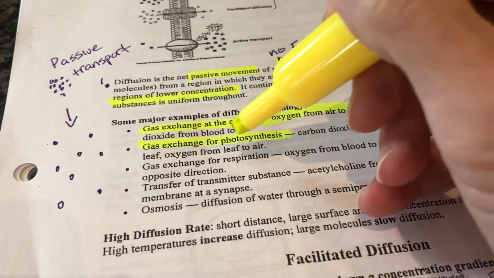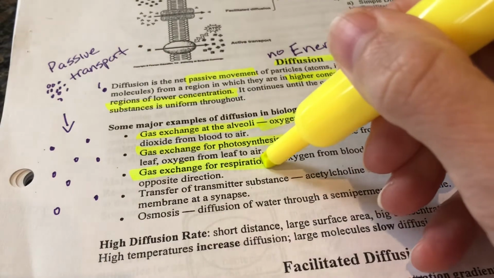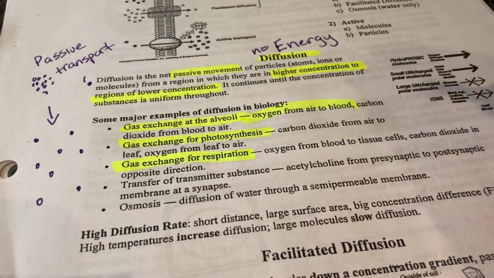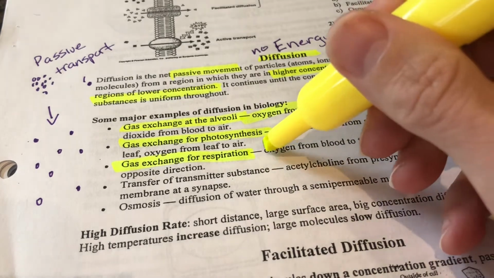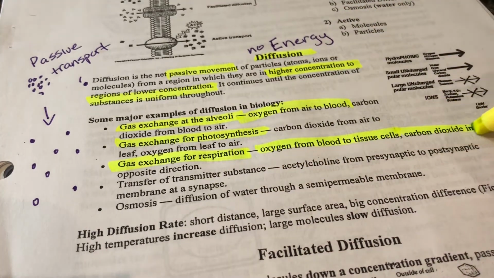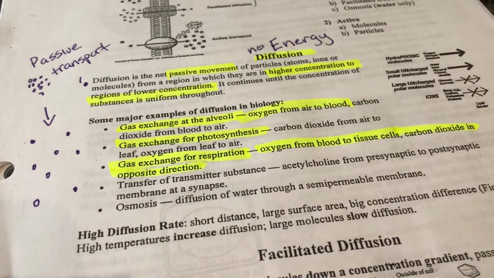And then gas exchange and respiration. This is going to be important because we touched on it in grade 10, but in grade 11, I'm going to show you where this happens, and it's going to be something you need to know. So oxygen from the blood goes to the tissue cells, and carbon dioxide in the tissue cells goes to the blood, okay? Those are going to be some main topics, and that's why I start with this today.